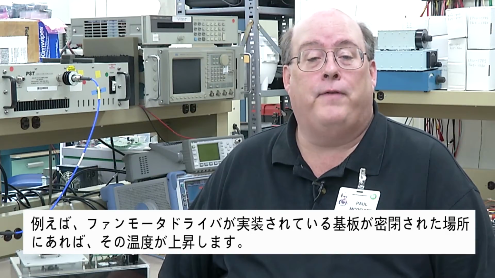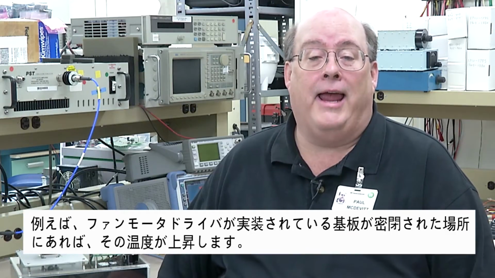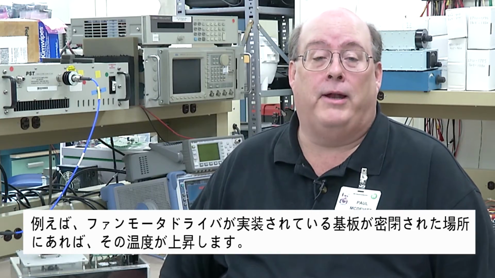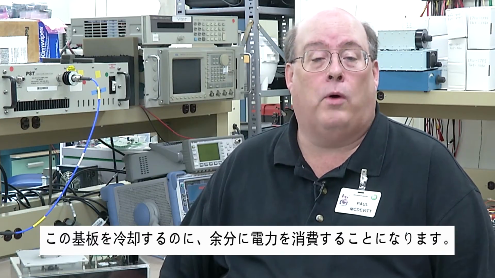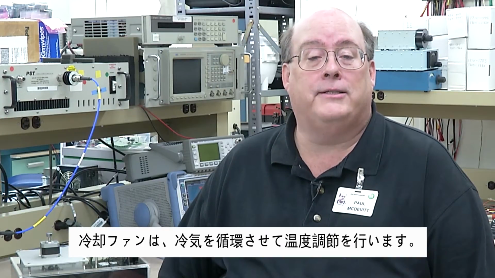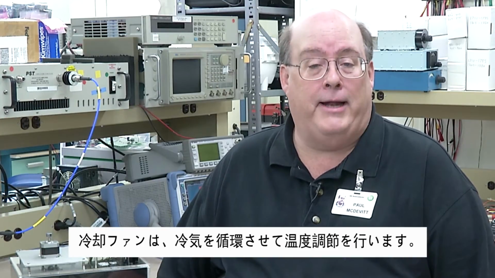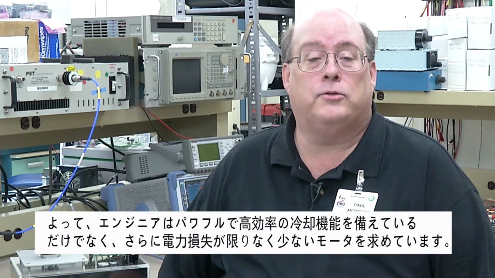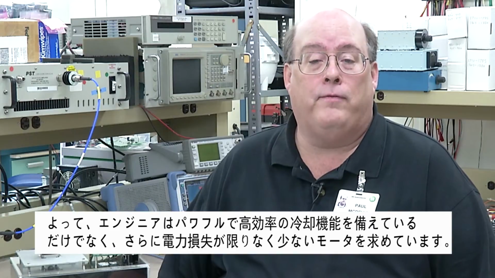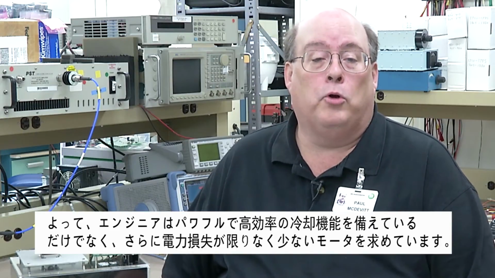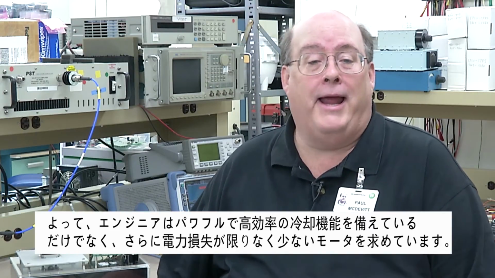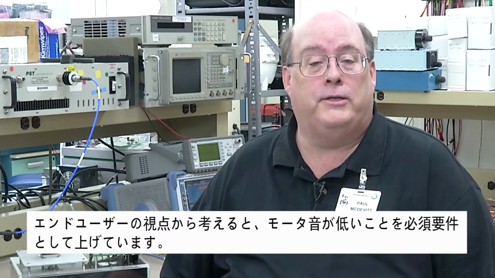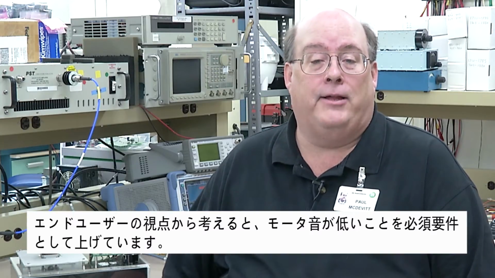For example, if the board of a fan driver is inside an enclosed case, heat is generated and extra power consumption is required to cool it down. An internal fan circulates cool air inside to reduce heat and manage thermals. Therefore, an engineer would look for a low power loss requirement as well as a powerful and highly efficient cooling function motor. From an end user perspective, reducing noise generated by the motor is highly desired.